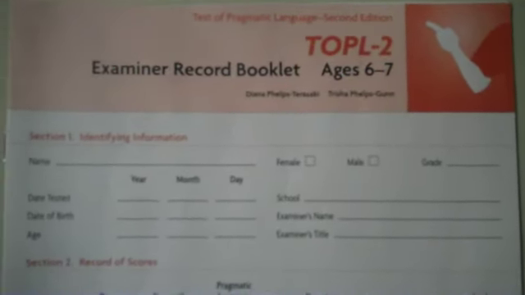The red booklet is used for clients aged 6 to 7, and the blue booklet is for clients aged 8 to 18. Kathleen is 6 years and 0 months old. She was referred to Miss Lauren for difficulty in social aspects of language by her first grade teacher.